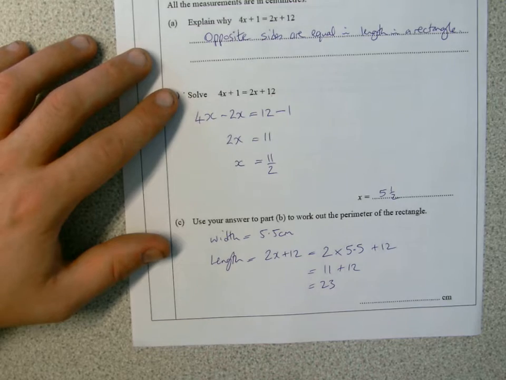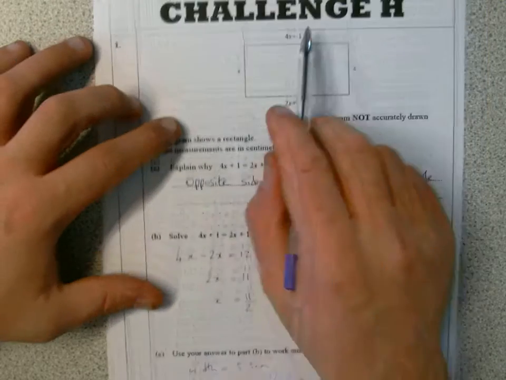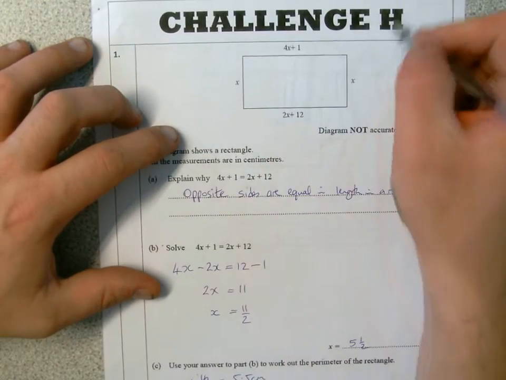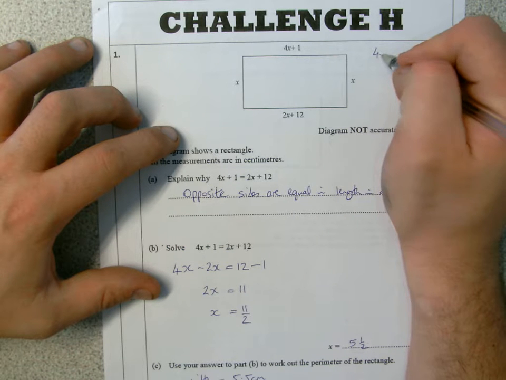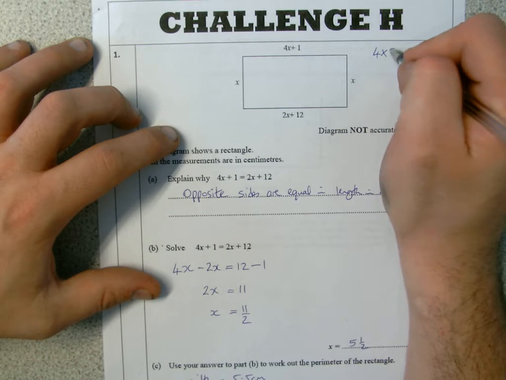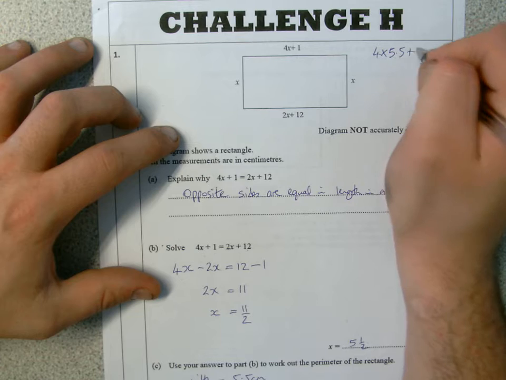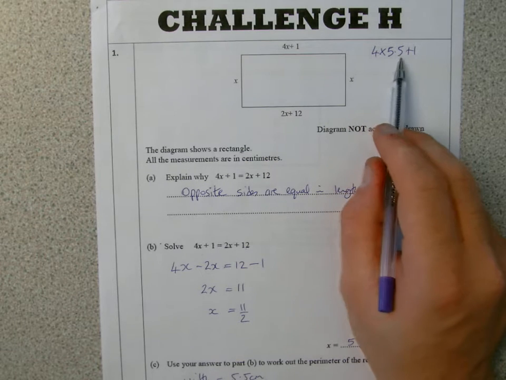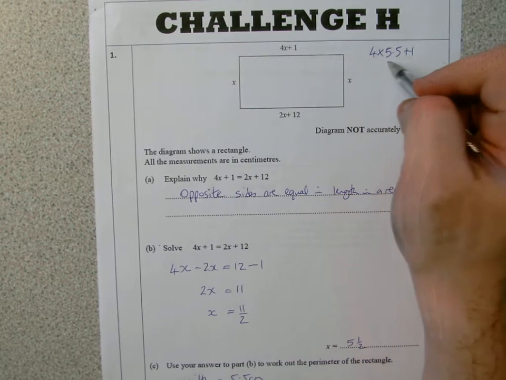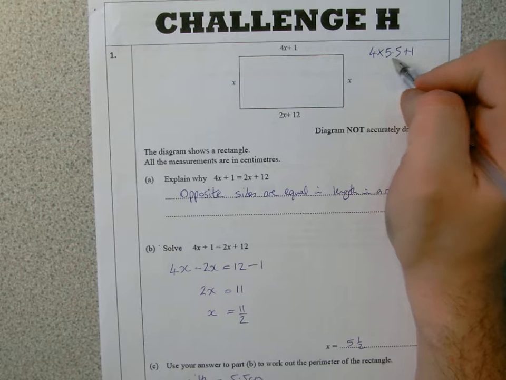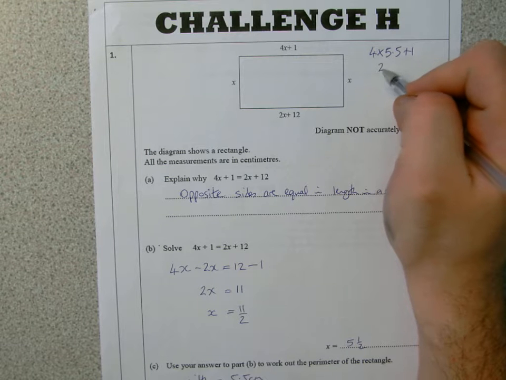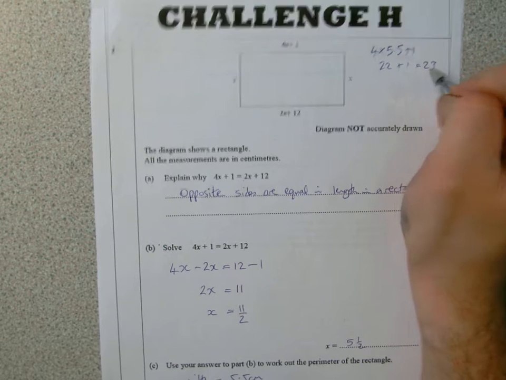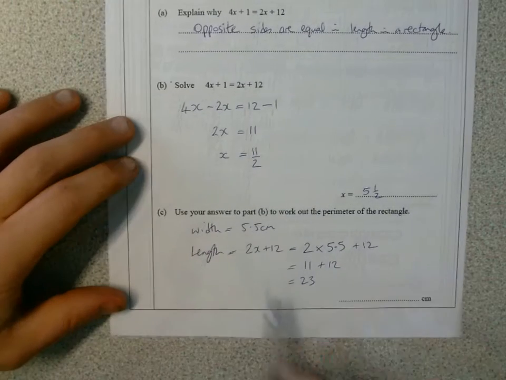Alright, now you could have used the other value up here, it doesn't really matter, you'd still end up with the same, because 4 times 5.5 plus 1 would work out to be exactly the same. 4 times 5.5 is 22, plus then the 1 is 23, so you get exactly the same. So now they want the perimeter.